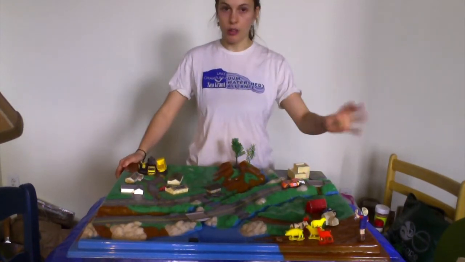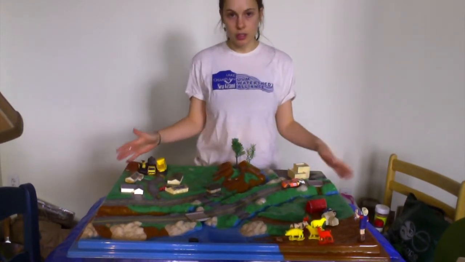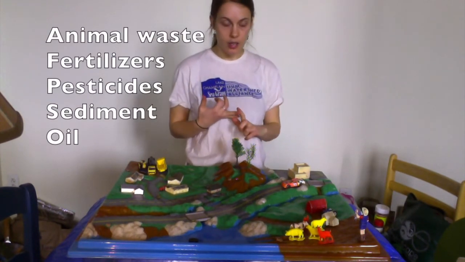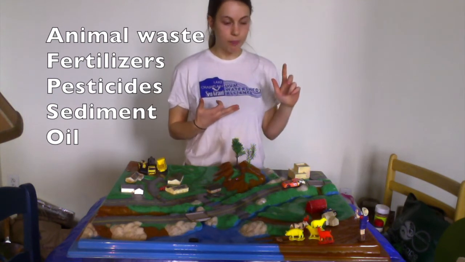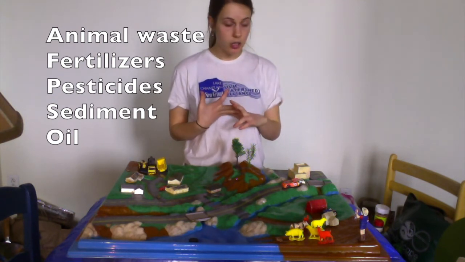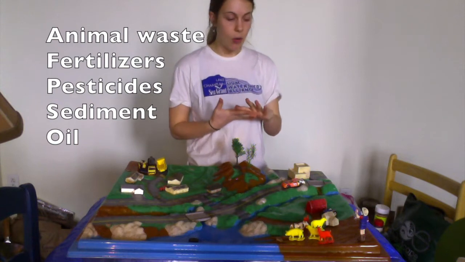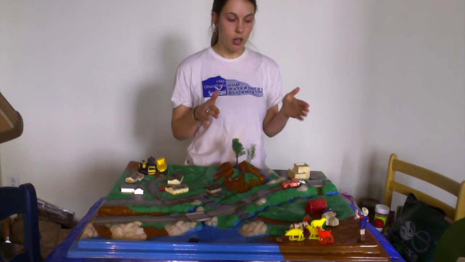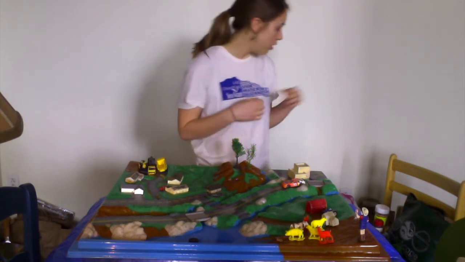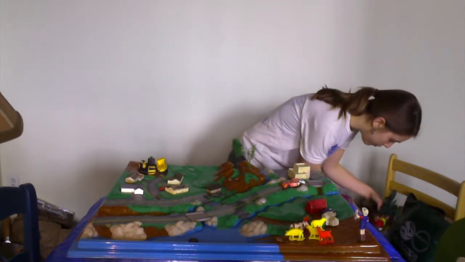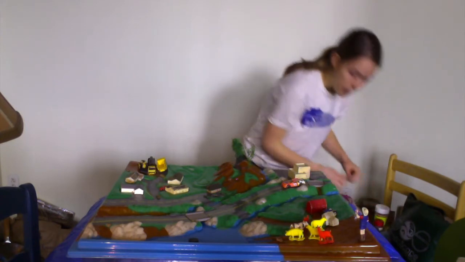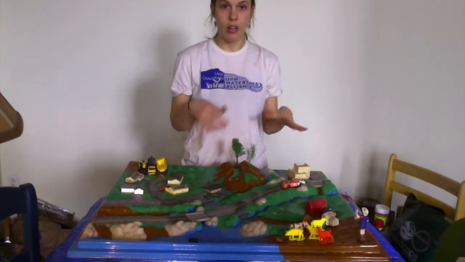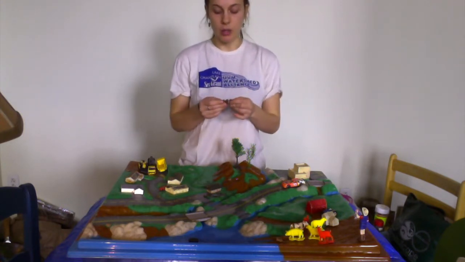So first we're going to start with our farm. The main pollutants we're concerned about here are animal waste, fertilizers and pesticides, loose sediment, and any oil or chemicals coming off any of our farm equipment. So first, for the animal waste, we might put up some sort of fencing to keep the animals out of the lake, from moving freely in and out of the water, going to the bathroom. That's something we'd like to avoid.